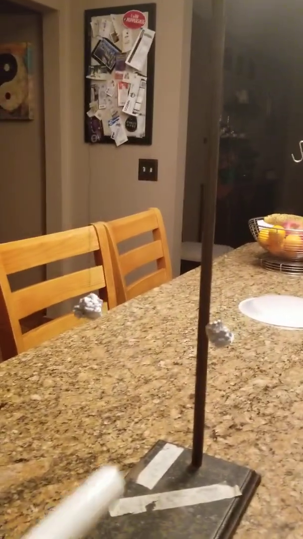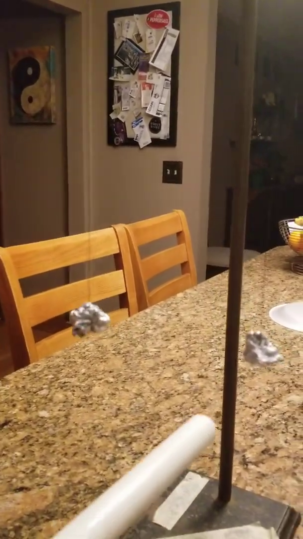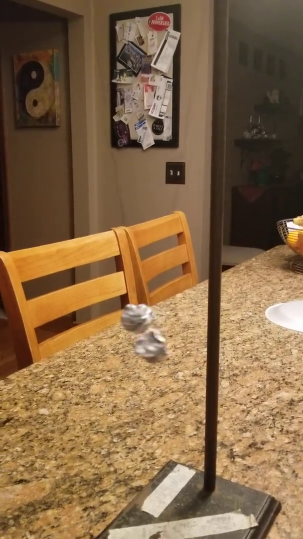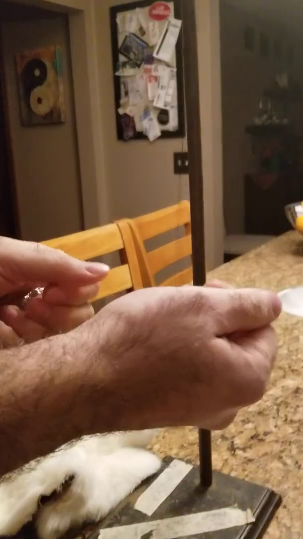Okay, ready? So here, this is the charged rod. I charged it up. Okay, here we come. Oh, that's the coolest thing. That's really neat. Now it seems like, well, so what? The walls just moved. But let's think about what's happening here, okay?